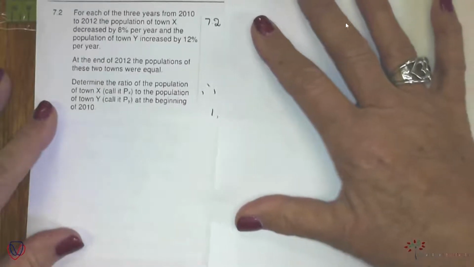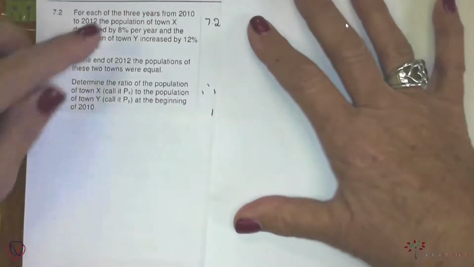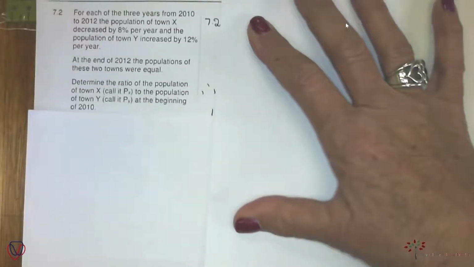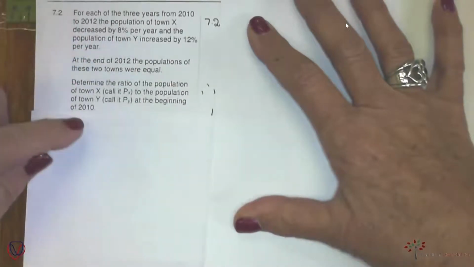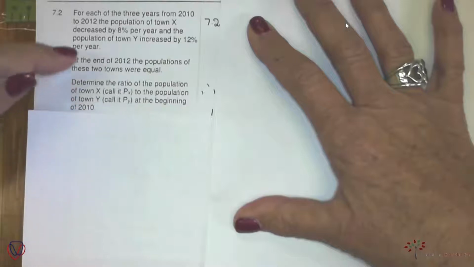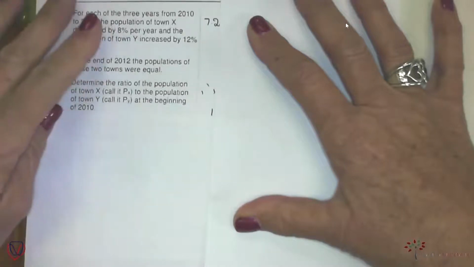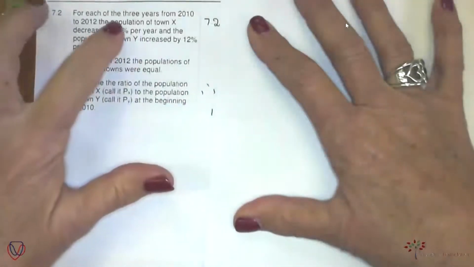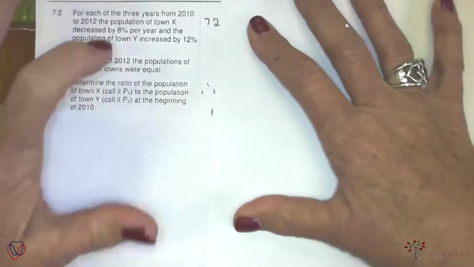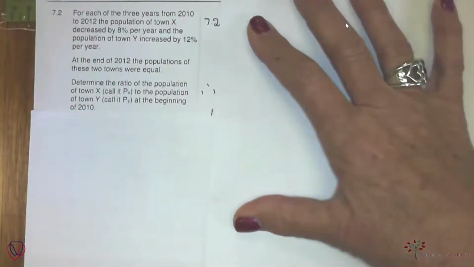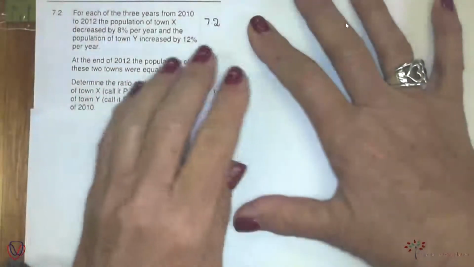Now let's have a look. What is the period that we can use here? Because they started at the beginning of 2010 and they ended at the end of 2012. So we are going to use 3 years, 2010, 2011, 2012. So our N is 3 years, right? That one decreased, this one increased. And now they want the ratio between the two.